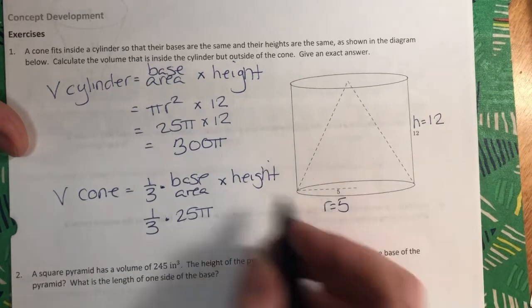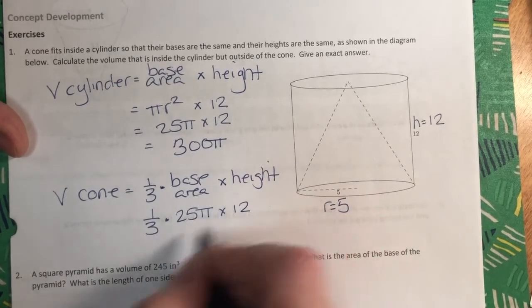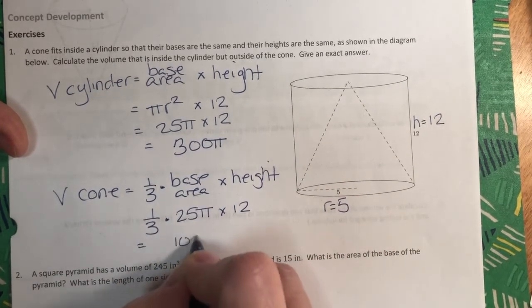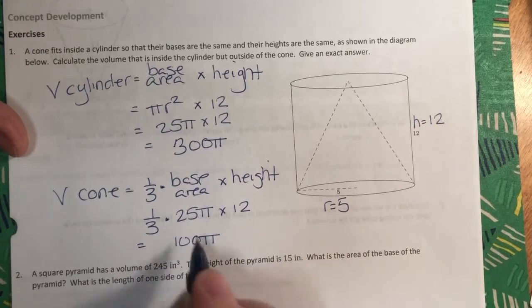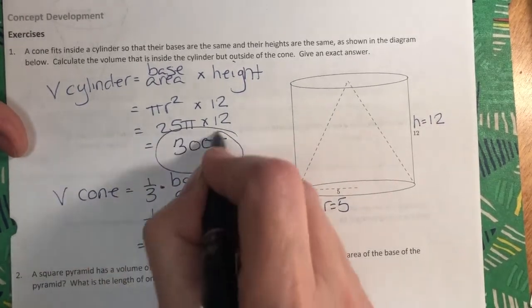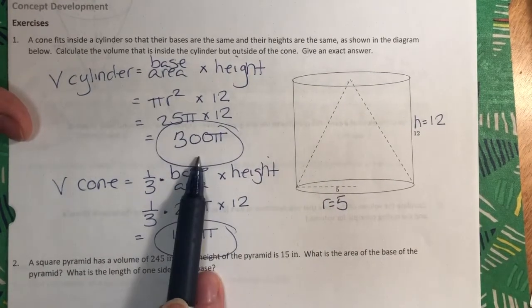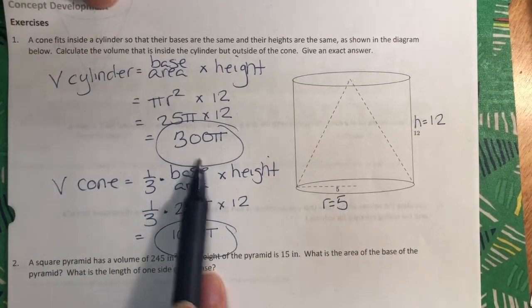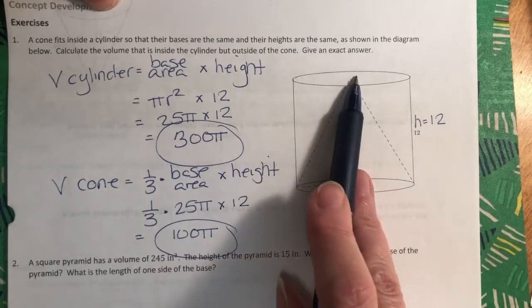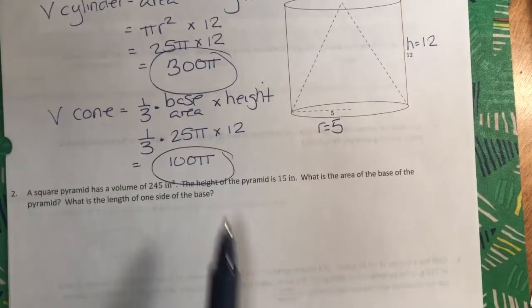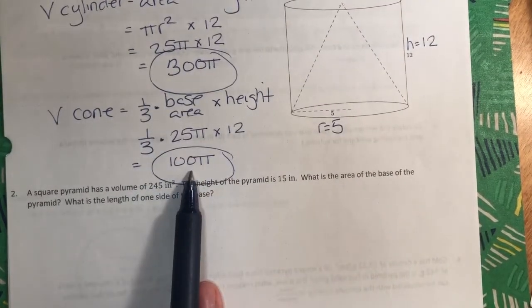The height is still 12. And that's going to be 100 pi. Okay? So the whole cylinder with the straight sides has a volume of 300 pi. If it comes to a point and makes a cone shape, it's only 1/3 of that, only 100 pi.